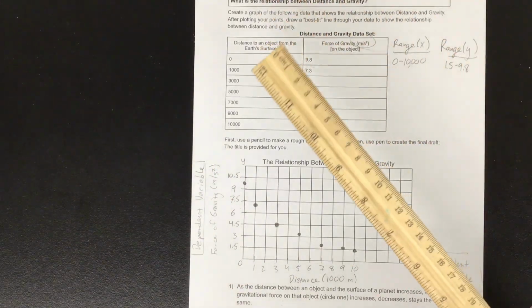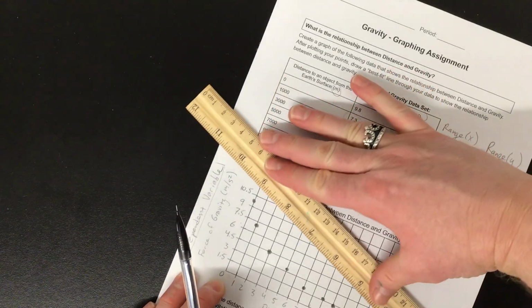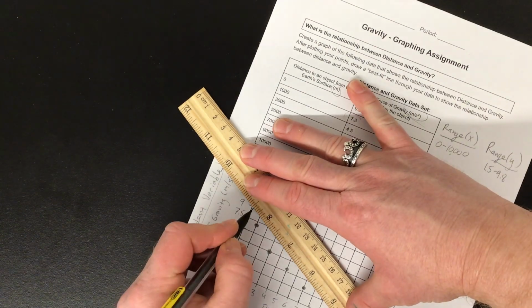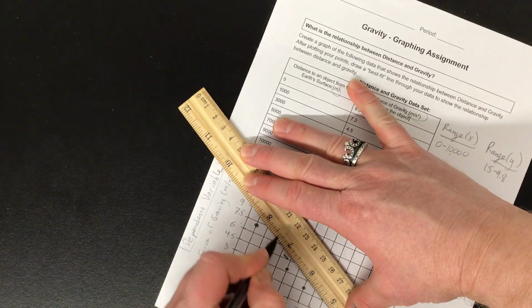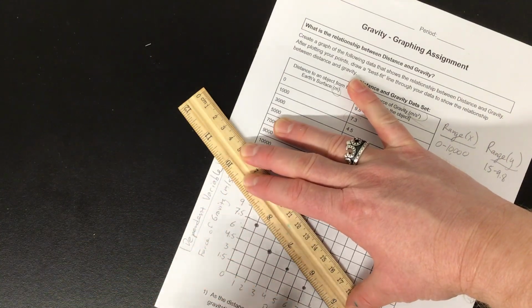Make sure you use a ruler. A lot of people did this without a ruler. Make sure you use a ruler. You're going to do your best to fit all the points into one line, and it should look something like this. Okay, so line it up. Draw that best fit line. Now we interpret the line.